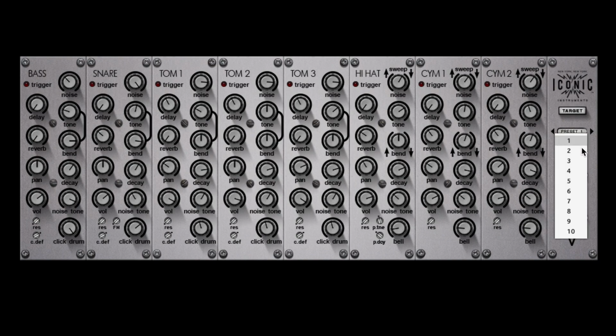The Iconic 5 has 10 presets that really capture the range of possibilities for this instrument and feature its era-specific effects setups. You can access presets by using the preset pull-down menu, or you can use the right and left arrow buttons to flip to the next or previous bank.